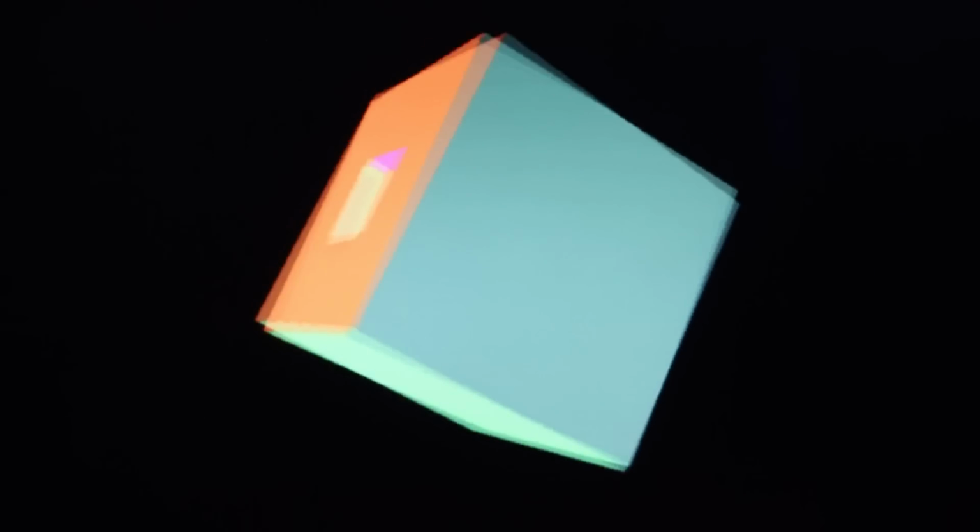But how is this Z buffering actually implemented in hardware? Well, it turns out that you don't specify Z coordinates for each vertex, but 1 on Z.